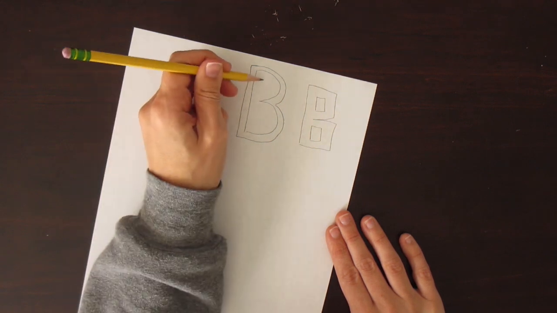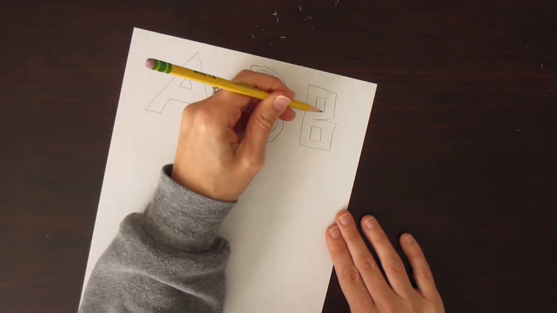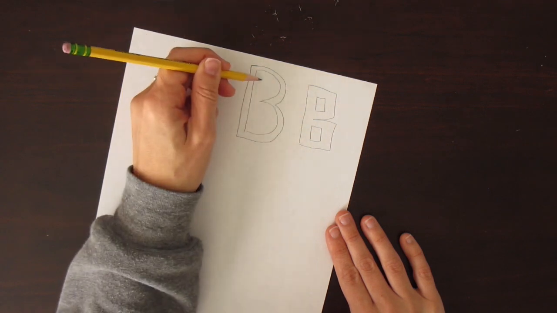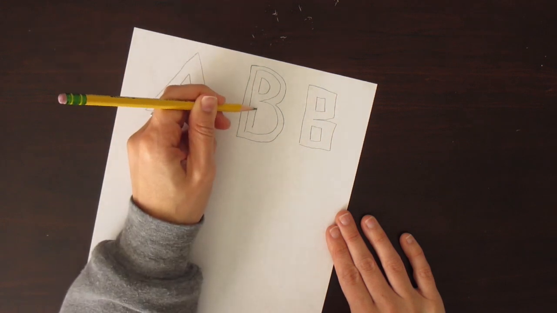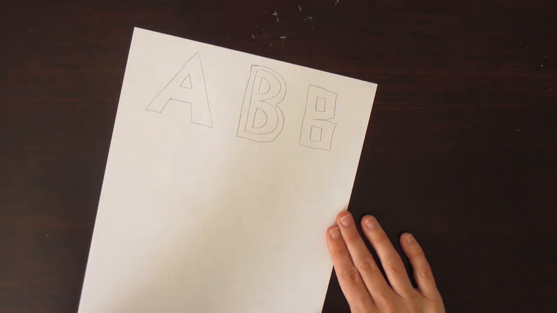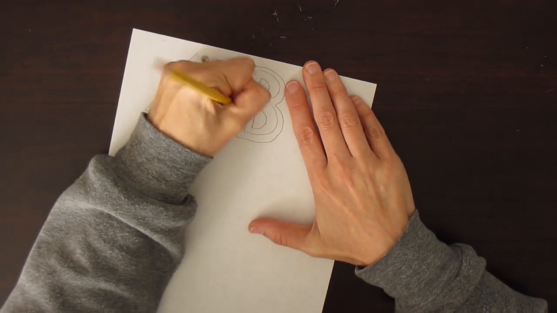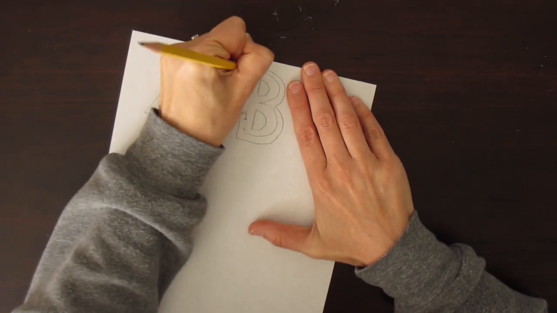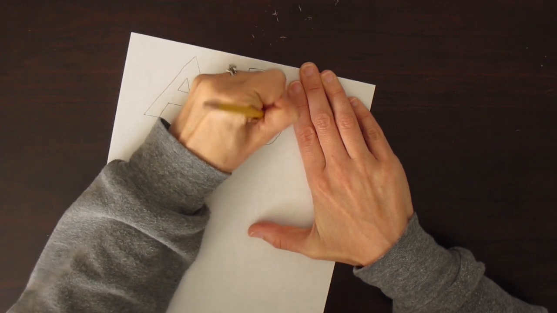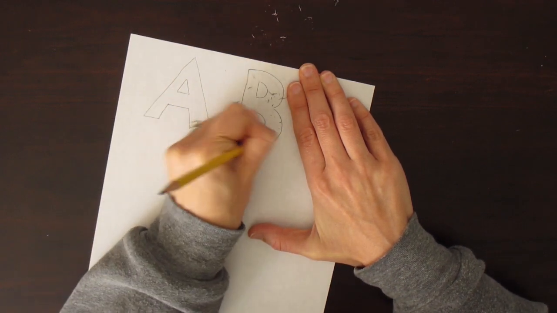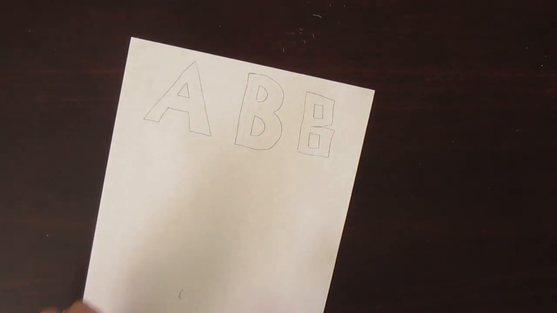And inside here, instead of drawing these rectangles inside, I'm going to draw little letter D's. There's a letter D. Here's a letter D. And now I'm ready to erase the original B that I had. And now I have a block letter B.